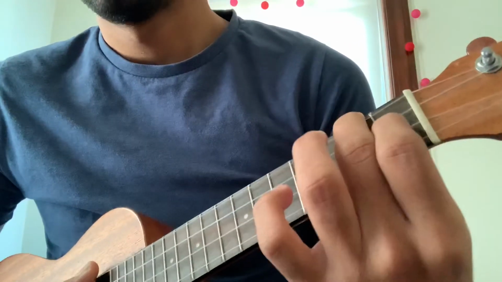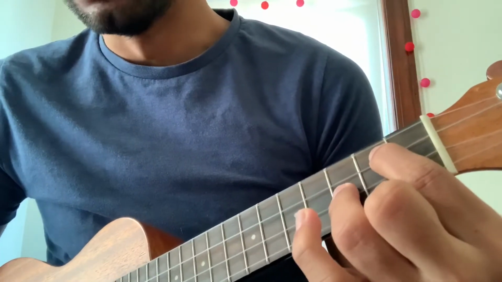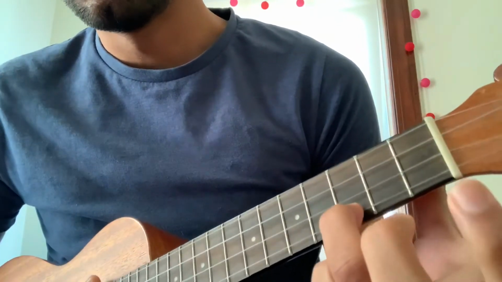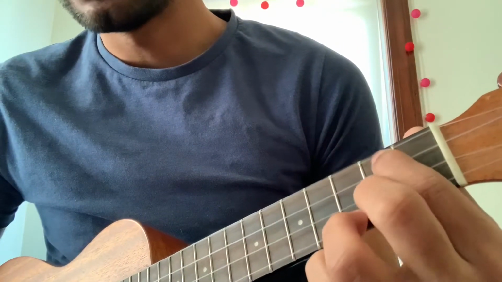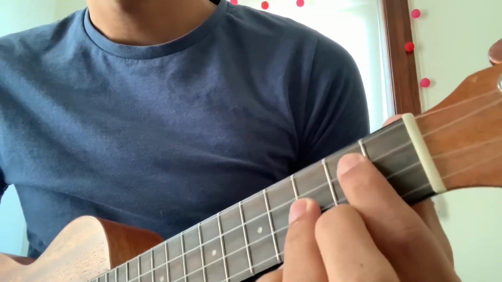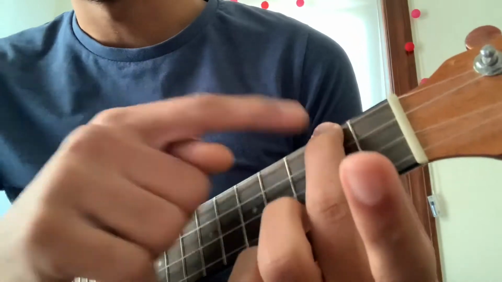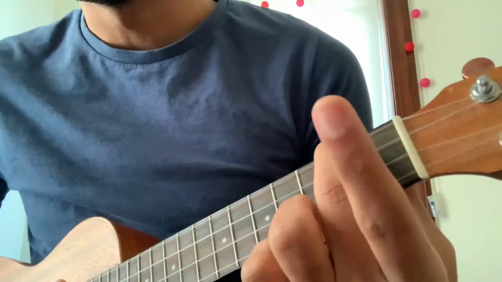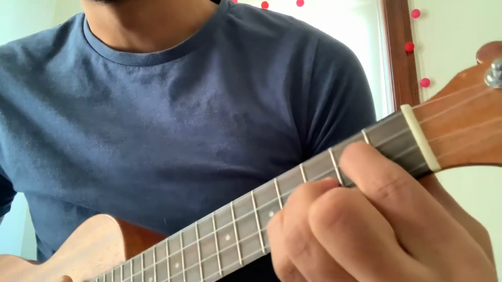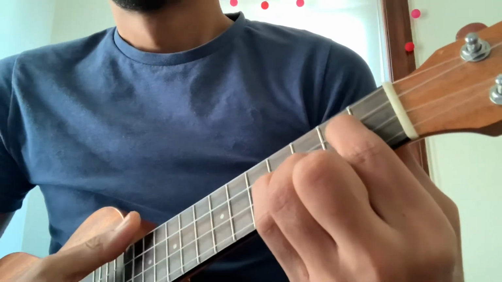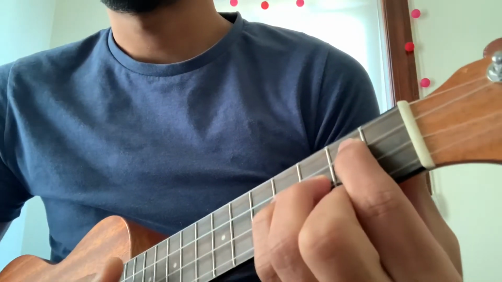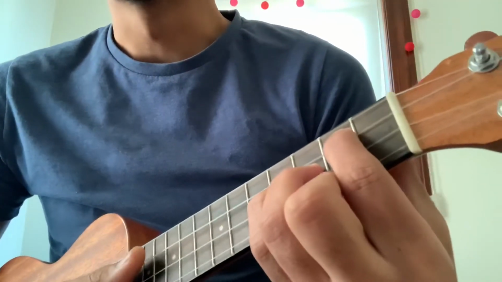So F and G. And if you want to switch from C to G, you just have to place these 2 and the third here to G. And if you want to switch from A minor to G, your middle finger is here, so A minor, and just go down, place it, and place the other 2 fingers. So that's how you switch to a G chord. It takes time, and with practice you'll get a better hang of it.